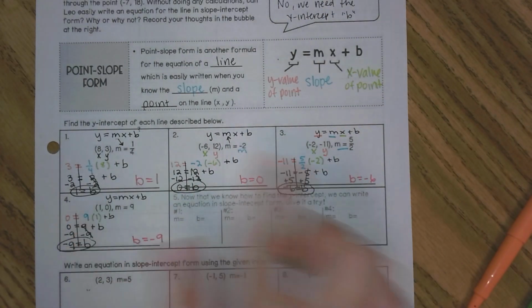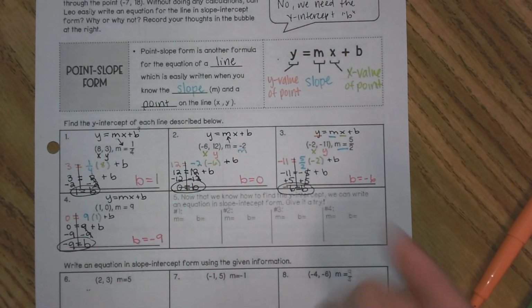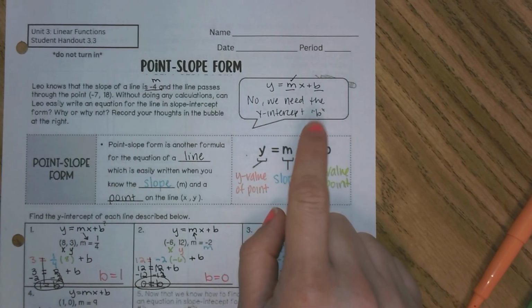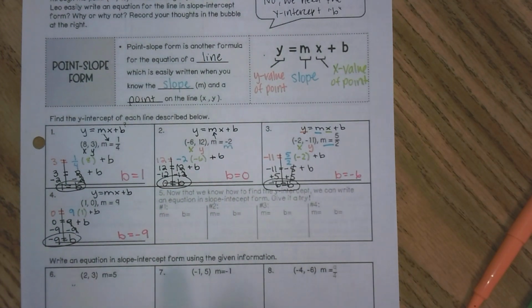Okay, now we're going to kind of put all these together. So remember, our goal is to eventually write a y equals mx plus b equation, which we couldn't do because we didn't have the y-intercept, but we just went through and found all the y-intercepts. So we're going to put it together.